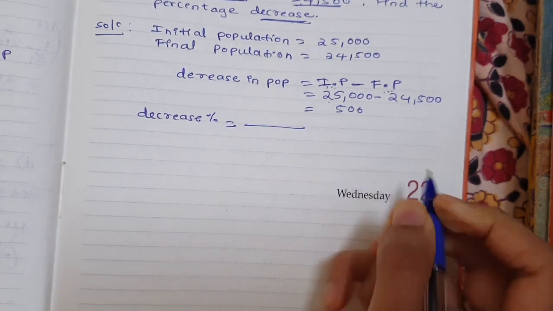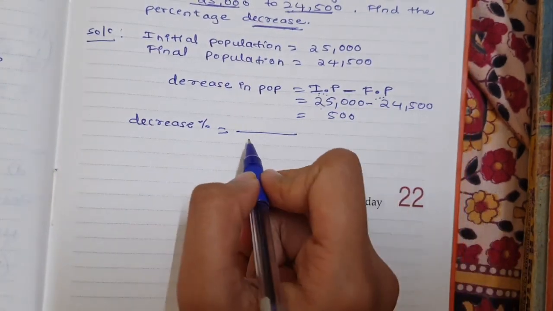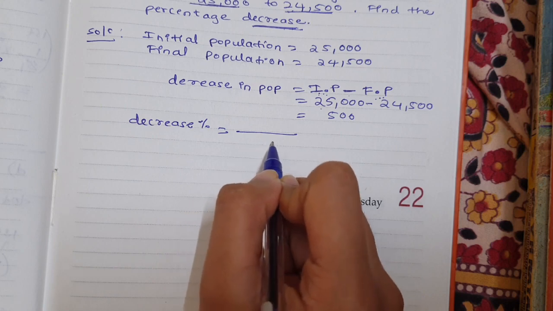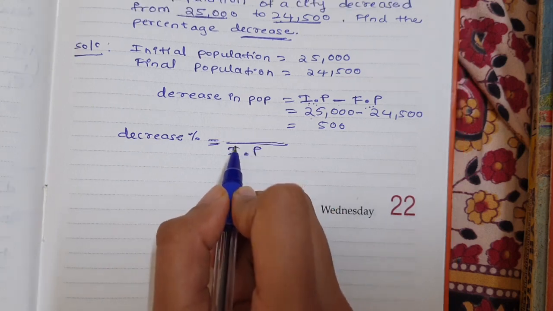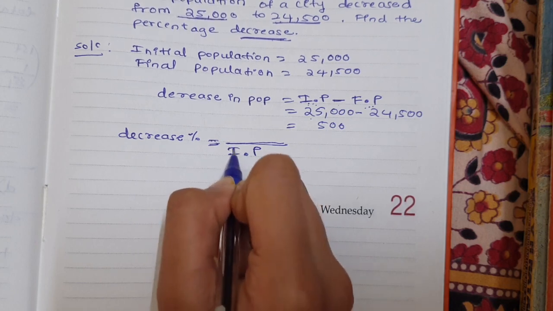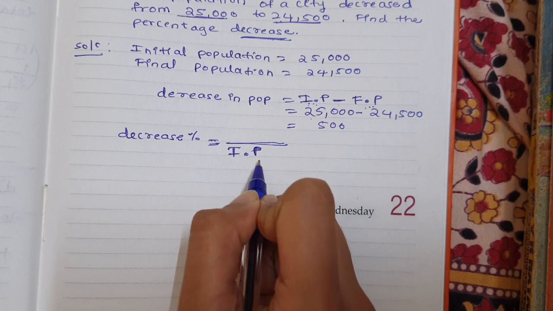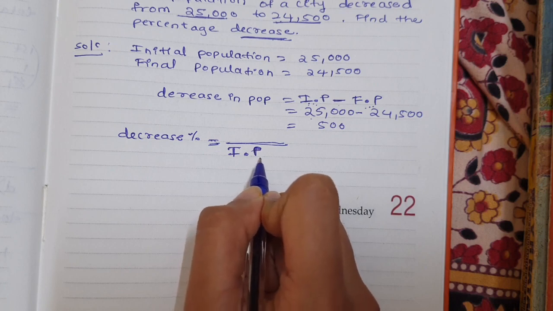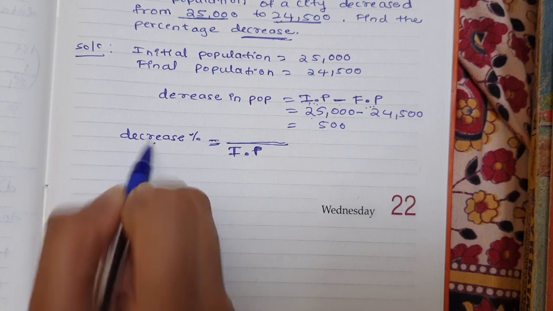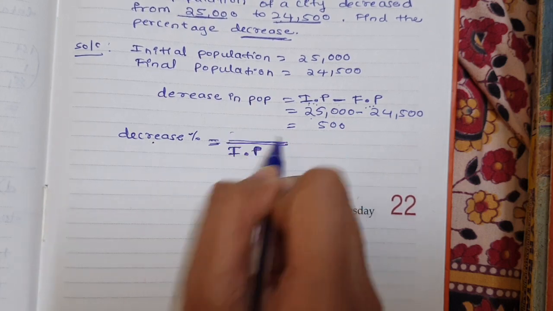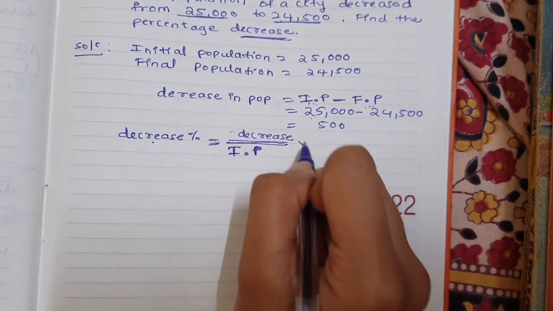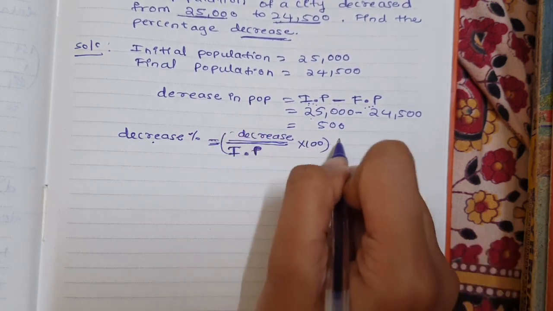Decrease percentage is equal to, in profit and loss problems we used to write cost price in the denominator, but in this problem we have to write initial population in the denominator. We are going to find the decrease percentage, so write the decrease in population in the numerator. Let me write this as decrease. Okay, now multiply this with 100 and put a percentage symbol.